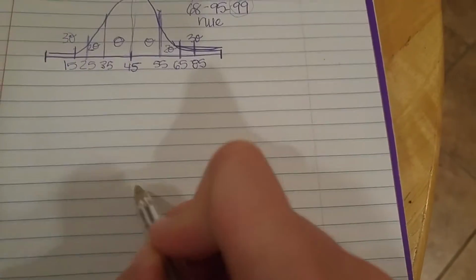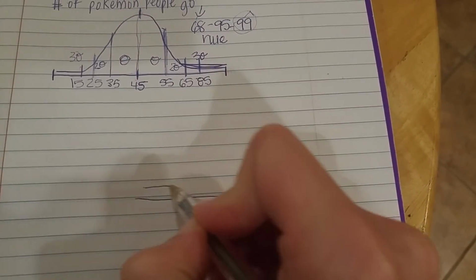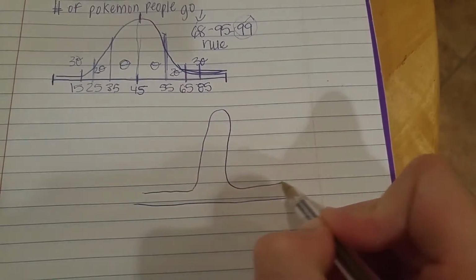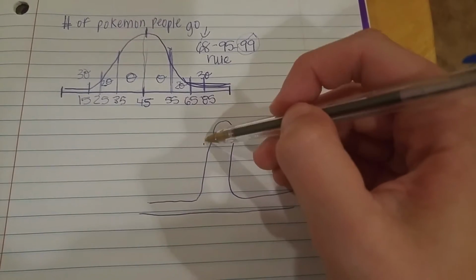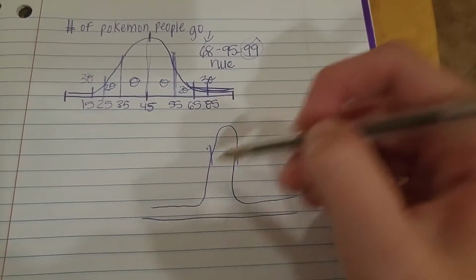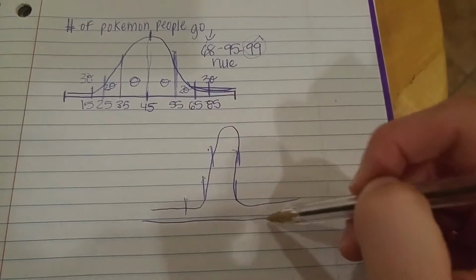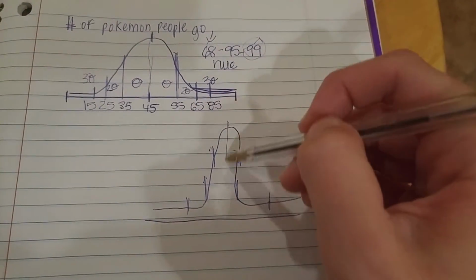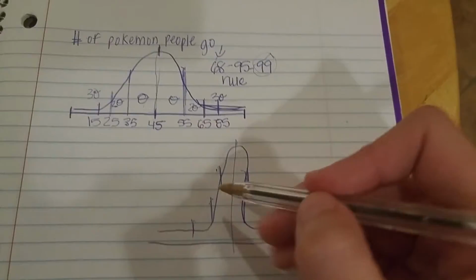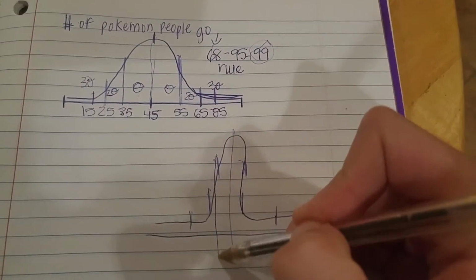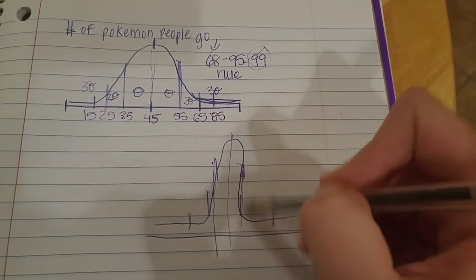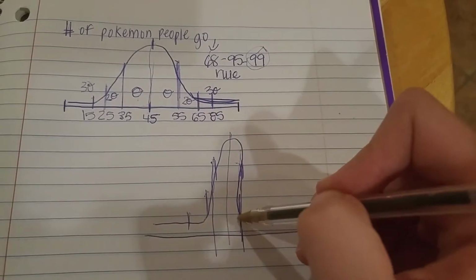Let's say we had a curve that instead looked like this. 68, 95, 99. Sorry, I drew that one ahead of time. I had time to make it look pretty. But let's say this is our data set.